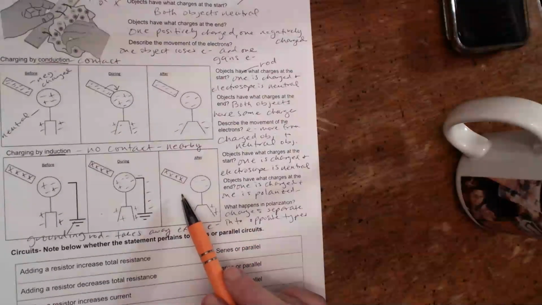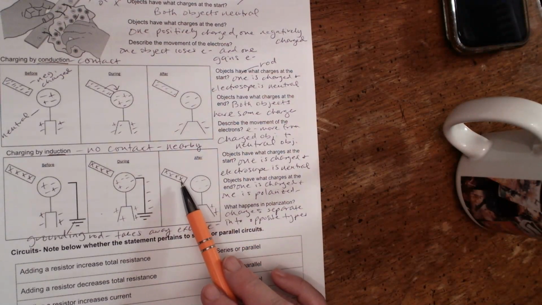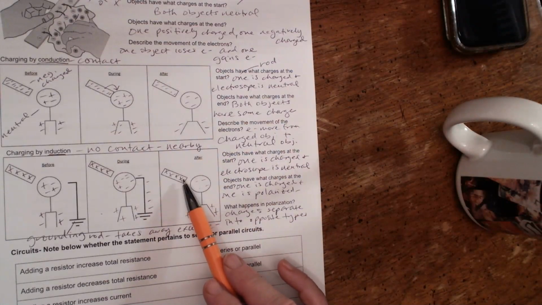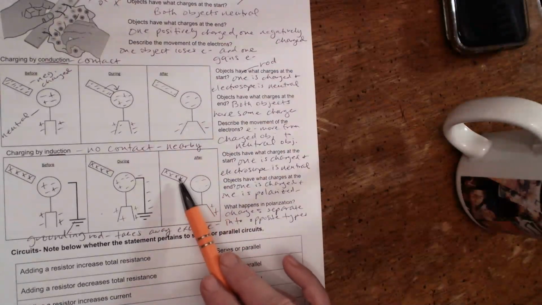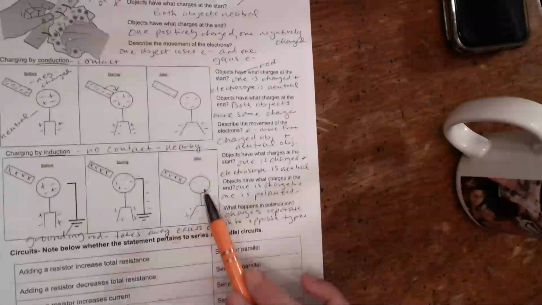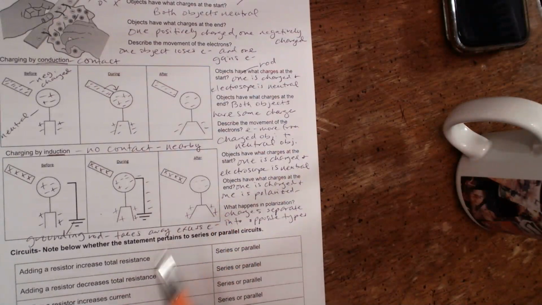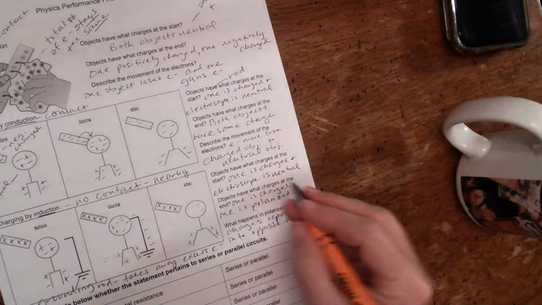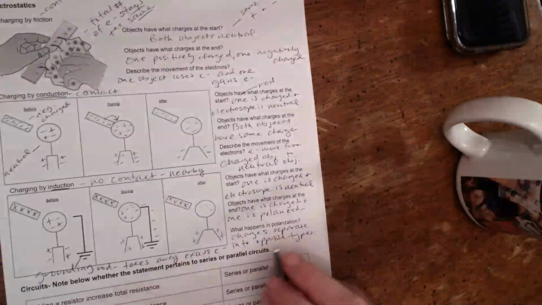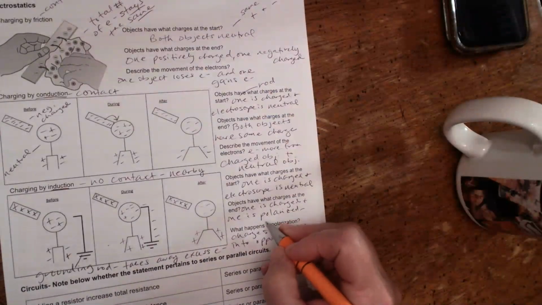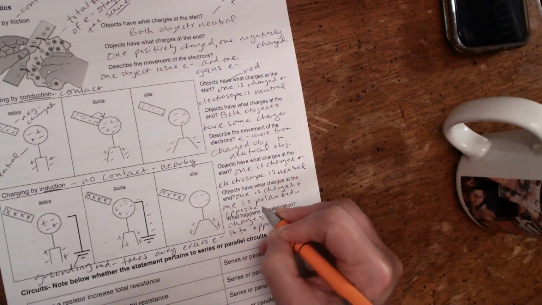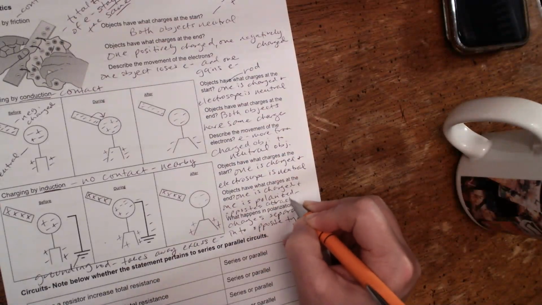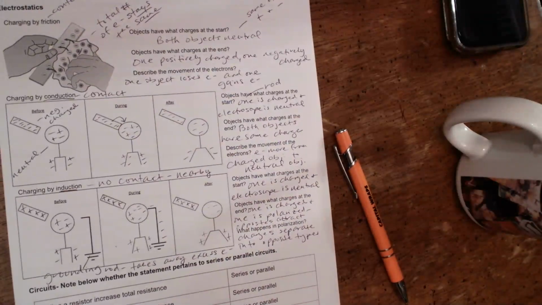With induction, you end up with oppositely charged objects, because you've got one that's going to be polarized and it's going to have the opposite charge of whatever this object is at the top because opposites attract. So let's see if I can write a little bit of that here in this space. Oops, and I'm almost out of time on this video. I'm just going to write opposites attract to help us remember that. Okay, so that's our quick review over electrostatics. Next, circuits.